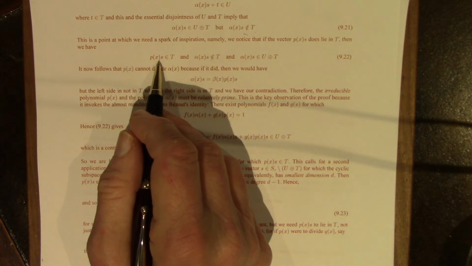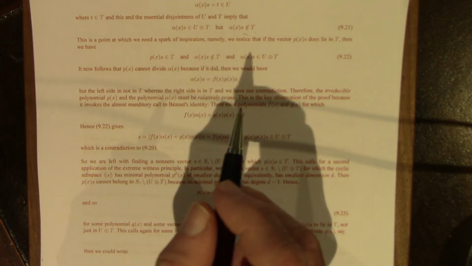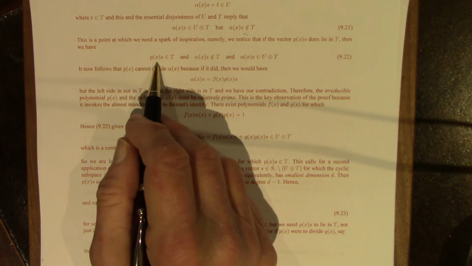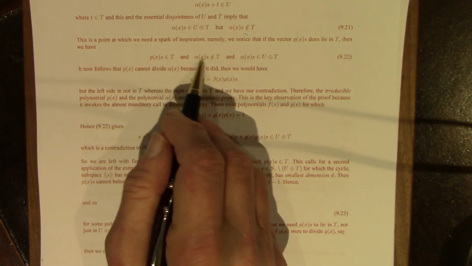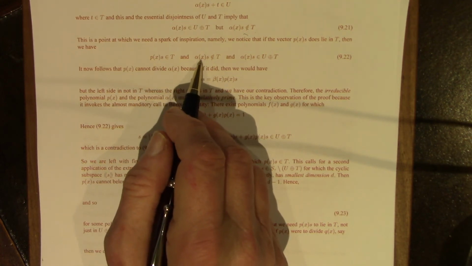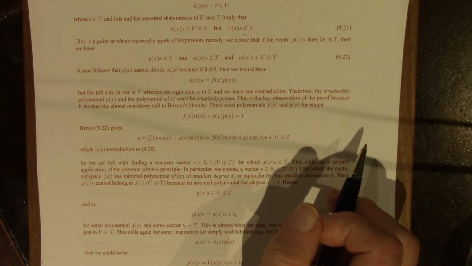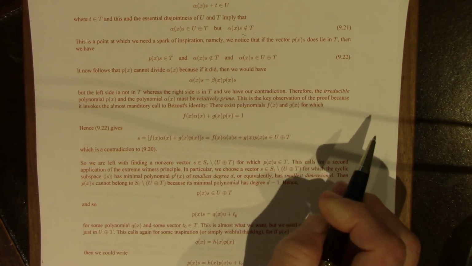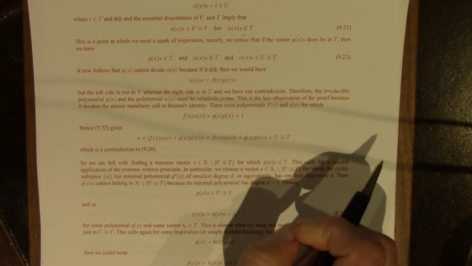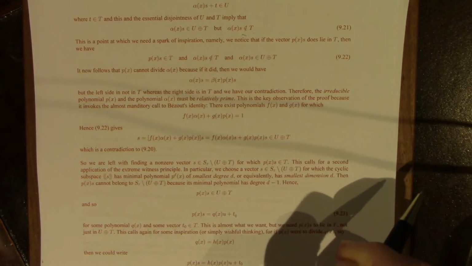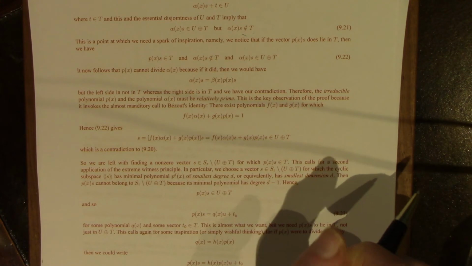So assuming this for now, p of x does not divide alpha of x, but p of x is irreducible, which means p of x and alpha of x are relatively prime. And that is almost a mandatory call to Bezout's Lemma.